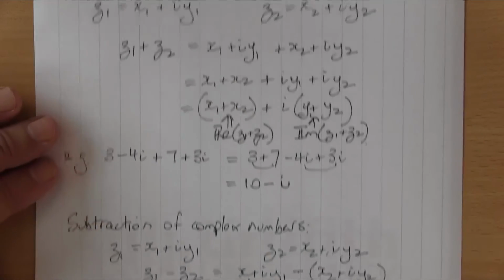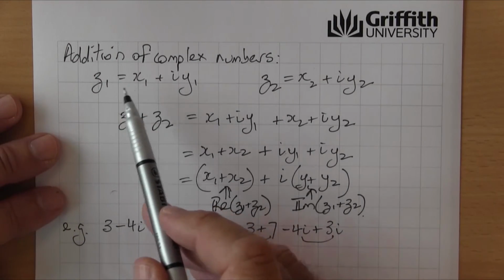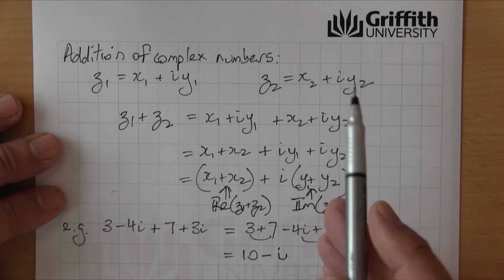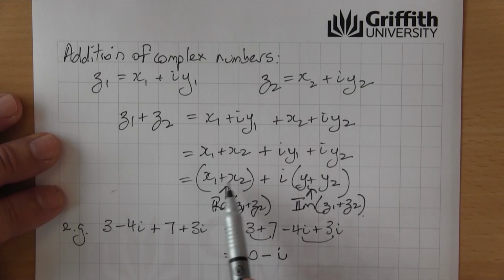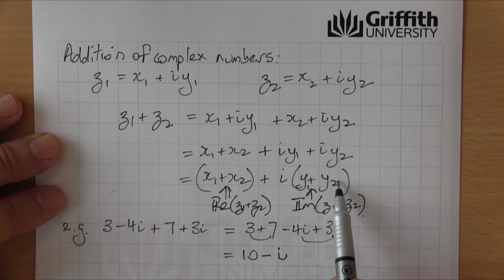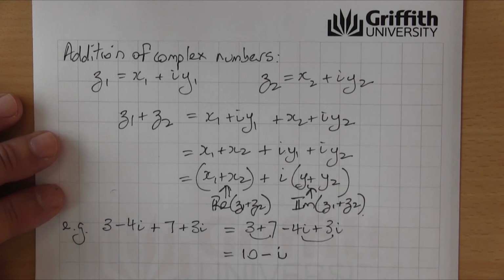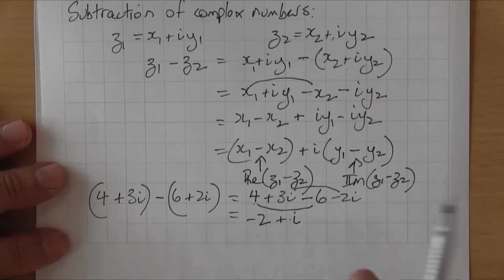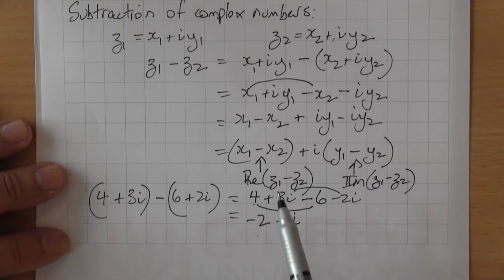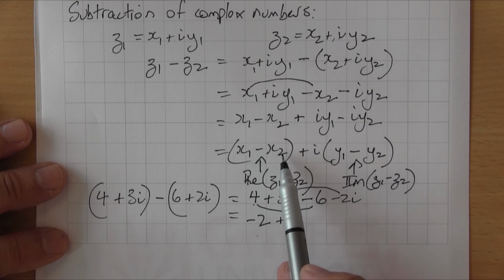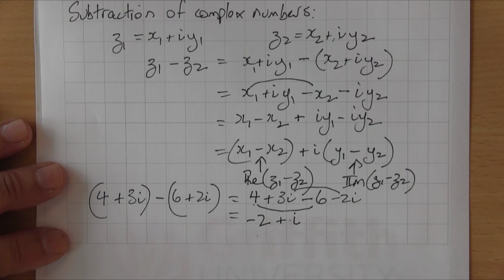So just going back in summary again, when we want to add two complex numbers together, we simply add the reals and we add the imaginaries to get our answer. When we are subtracting two complex numbers, we subtract the reals from each other and we subtract the imaginaries.